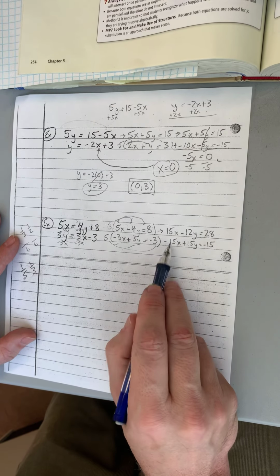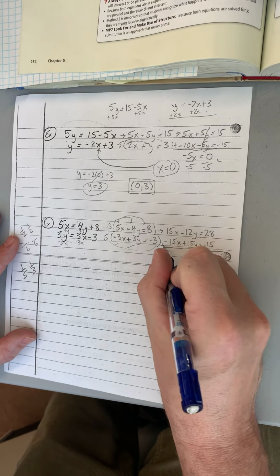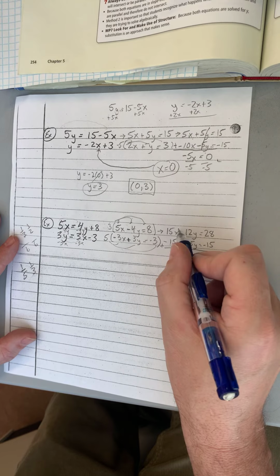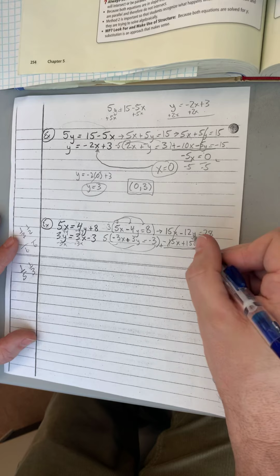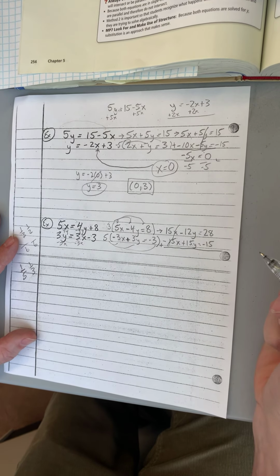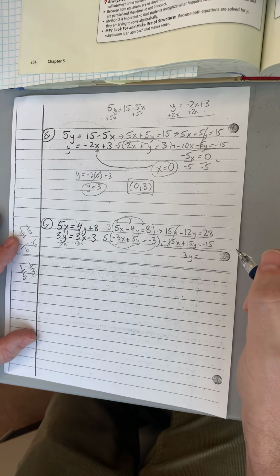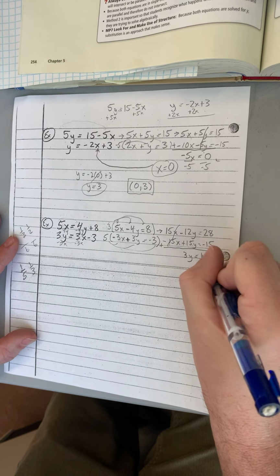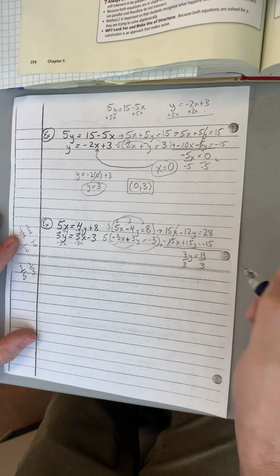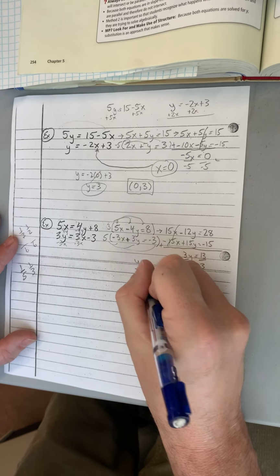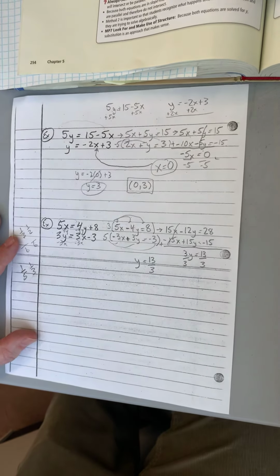And now I can see I have the same coefficient with opposite signs, which is going to allow me to add down and eliminate. 15x minus 15x, eliminated. That's what we want. Negative 12y plus 15y is 3y. 24 minus 15 is 9... or rather, the right side gives 13 as worked out. Now divide by 3. Divide by 3. y is equal to 13/3.